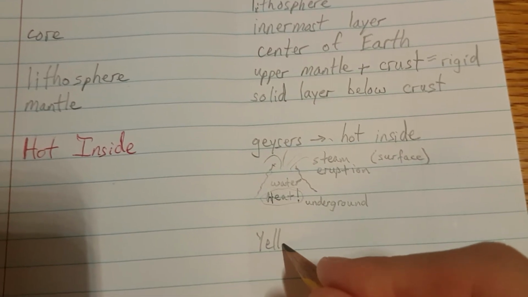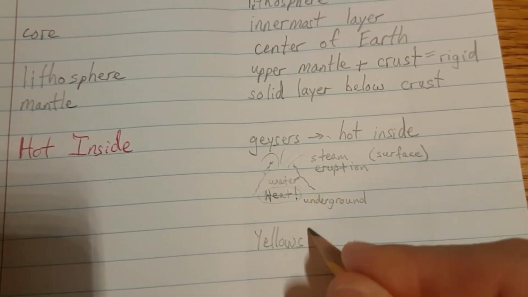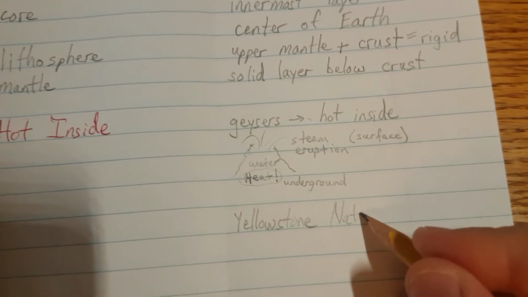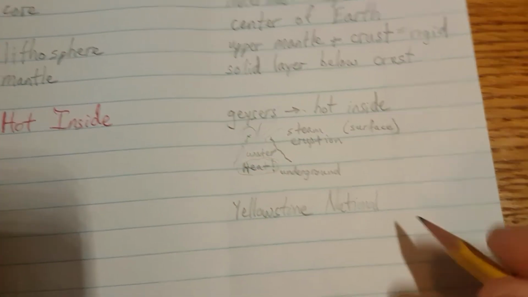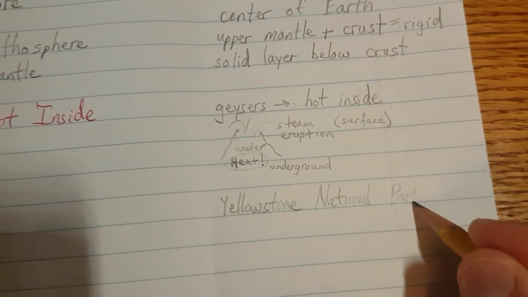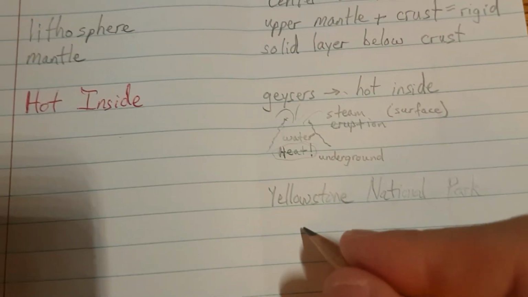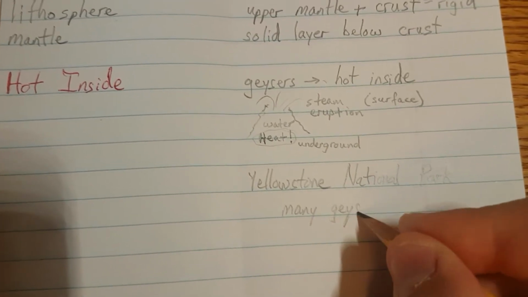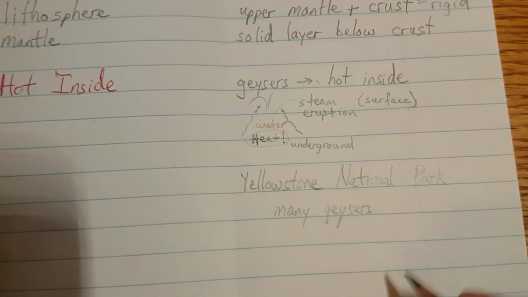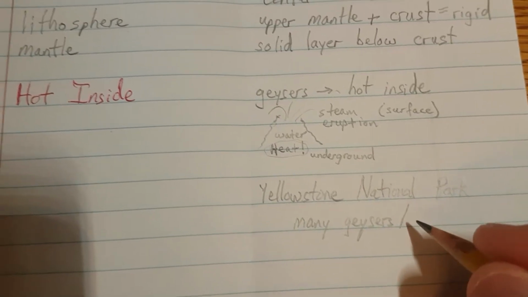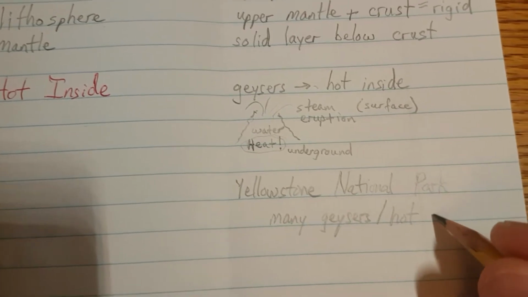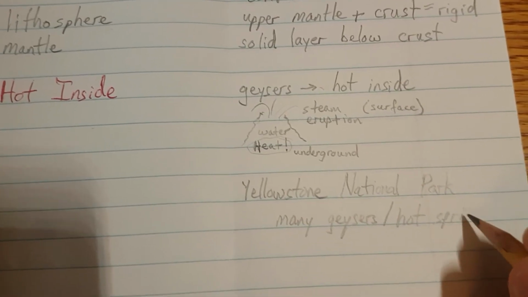Yellowstone, capital Y-E-L-L-O-W-S-T-O-N-E. National, capital N-A-T-I-O-N-A-L. Park, capital P-A-R-K. Many, M-A-N-Y. Geysers, G-E-Y-S-E-R-S. Many geysers slash, what did they call them? Hot springs, H-O-T S-P-R-I-N-G-S, hot springs, two different words.